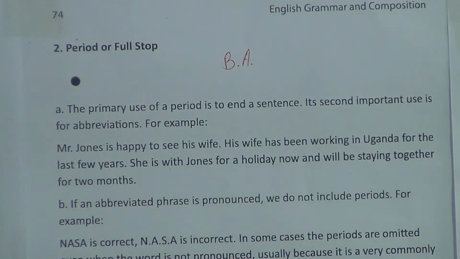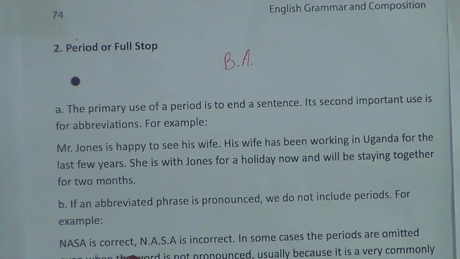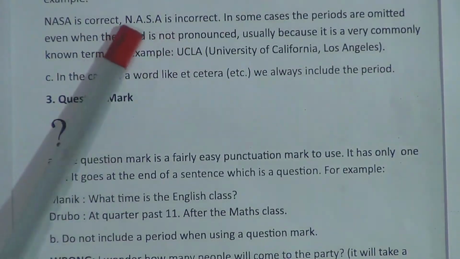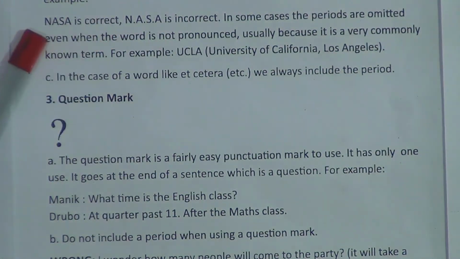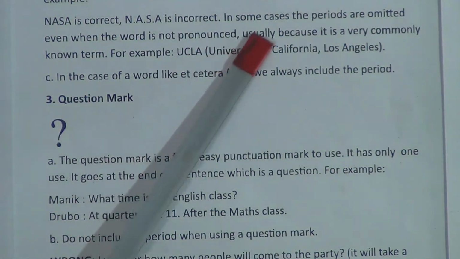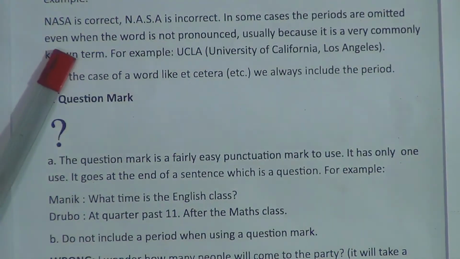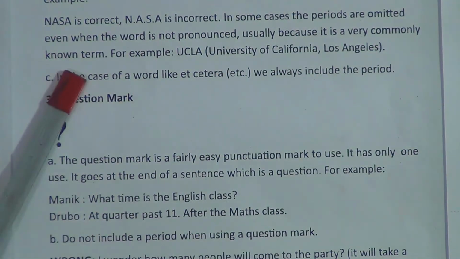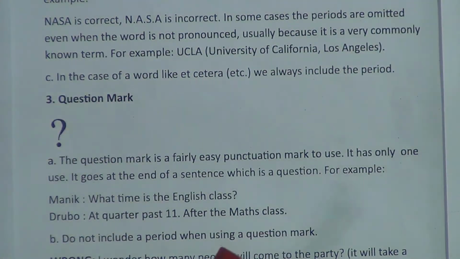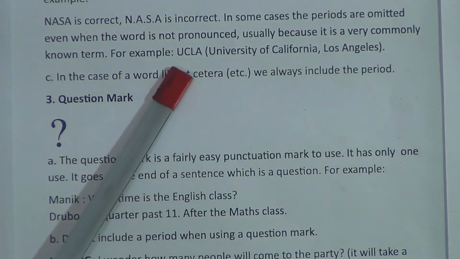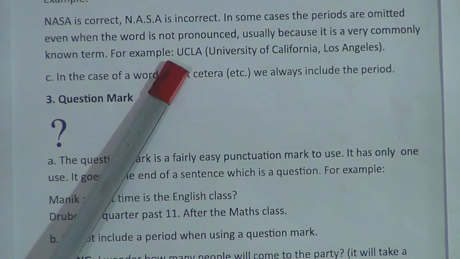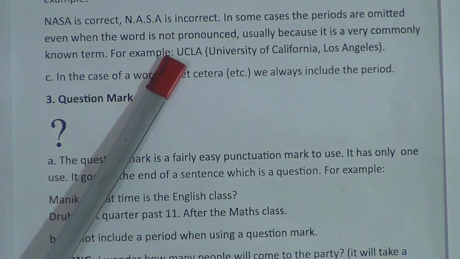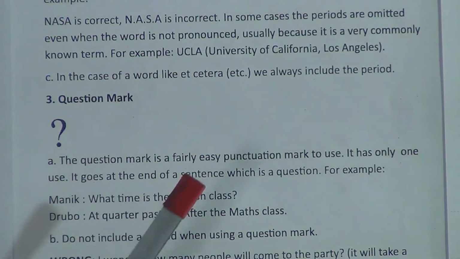Now look, NASA is correct, but if you put a full stop after N, after A or after S, it will be incorrect because we can pronounce it NASA. And now look, in some cases the periods are omitted even when the word is not pronounced. Usually it is a very commonly known term. For example, when the term is very common and well recognized, we don't need to use a full stop. Now look, though you can't pronounce them, UCLA, that means University of California, Los Angeles.